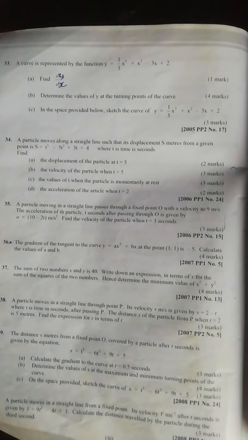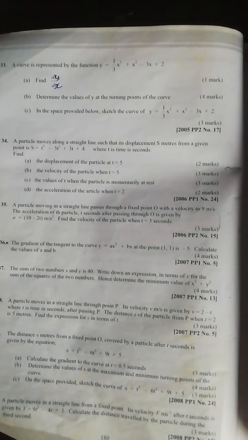Inasema hivi, the question asked: a curve is represented by a function y is equals to 1 over 3 x cubed plus x squared minus 3x plus 2. Part A, find dy dx. Part B, determine the value of y at the turning point of the curve and sketch the curve.